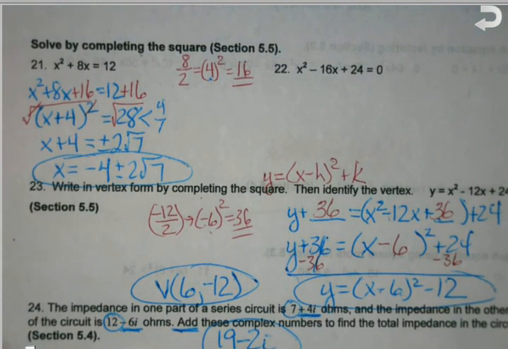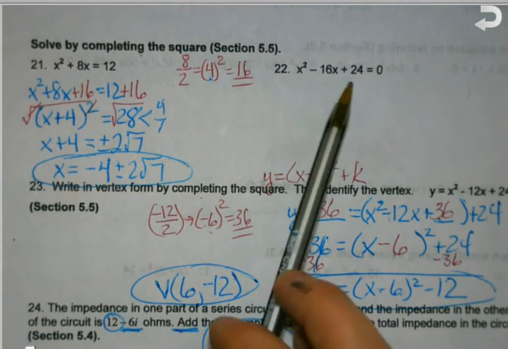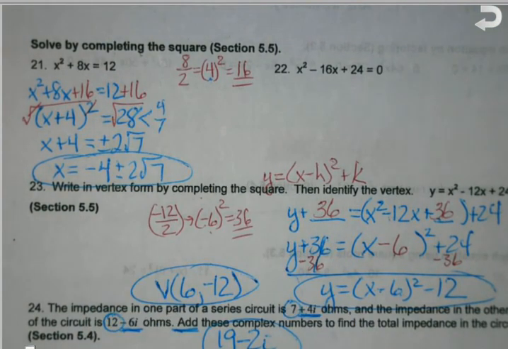So 21's good to go. When you go to do 22, make sure you subtract the 24 first and get your x terms isolated before you start working, or it's going to be a mess.